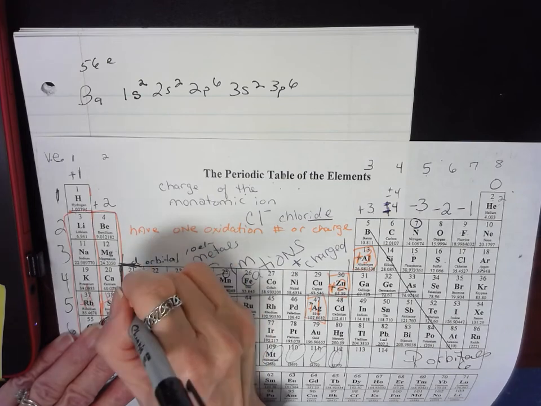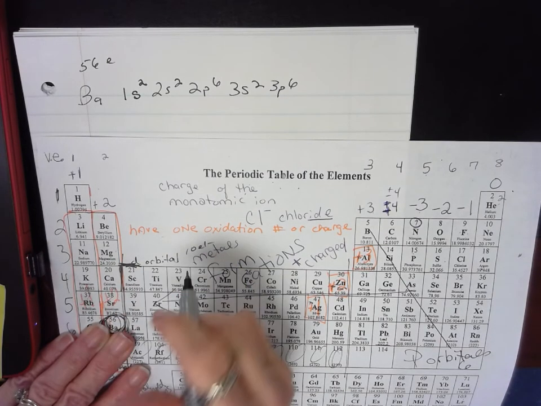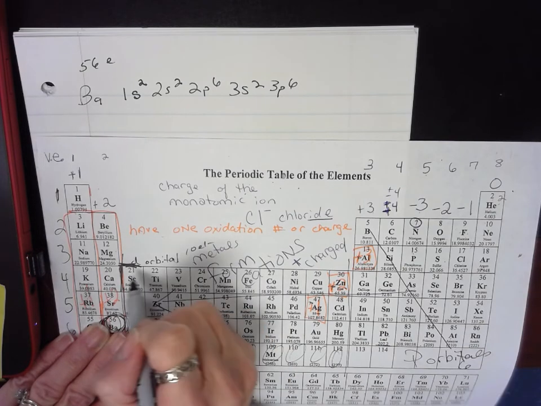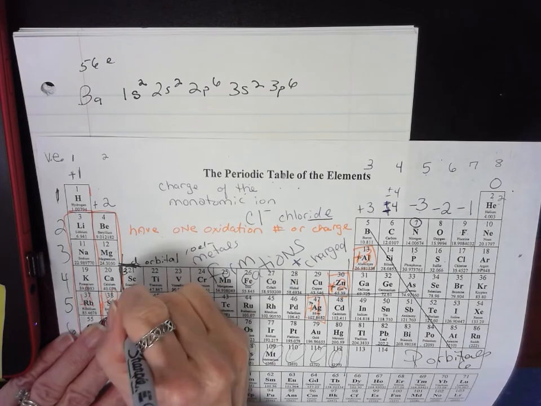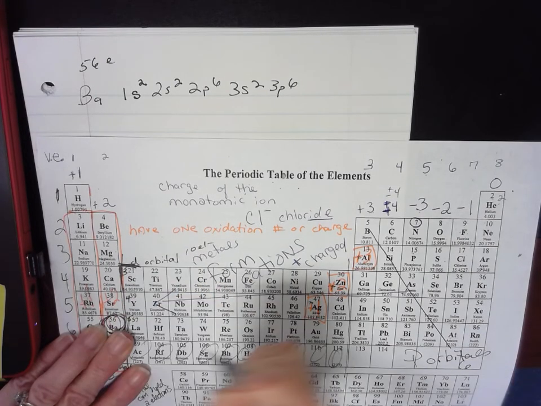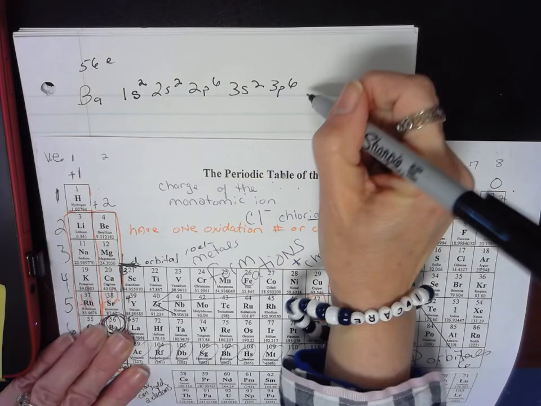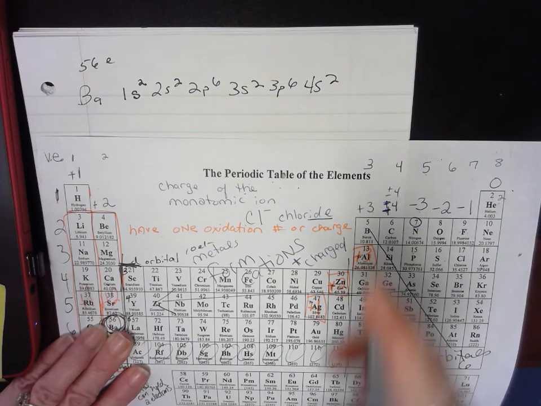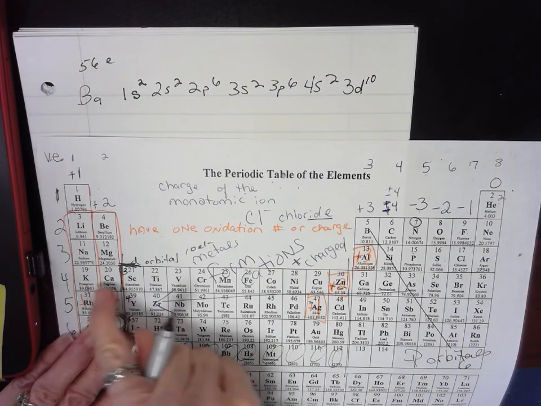Remember, your d orbital is 1 below. Okay, so these are really on the third energy level. These are on the fourth, and these are on the fifth energy level. So we would say 4s2, 3d10, 4p6.